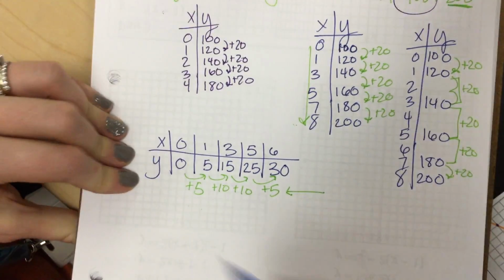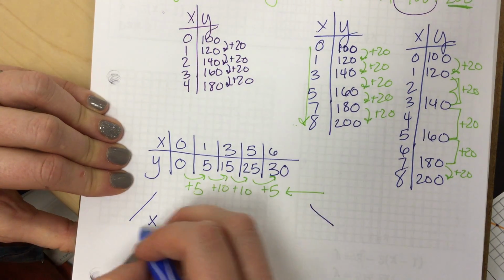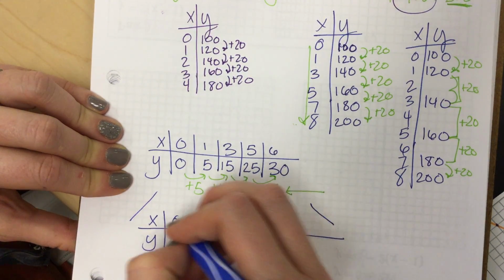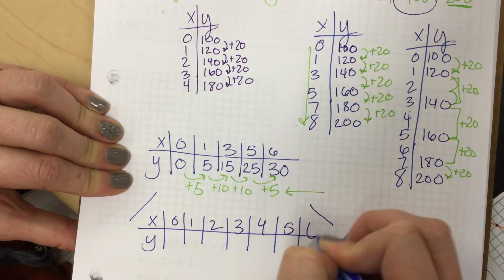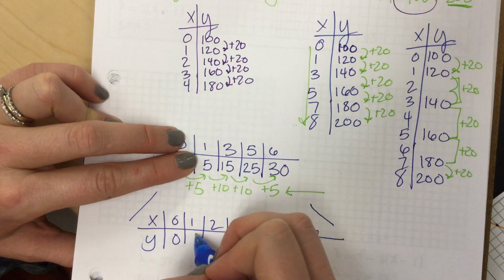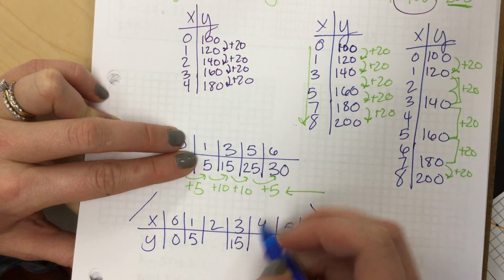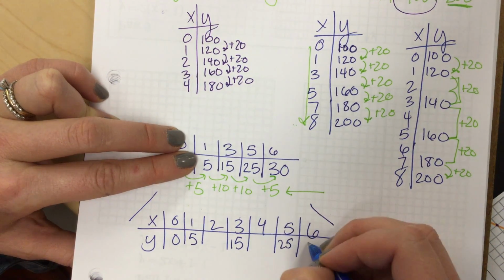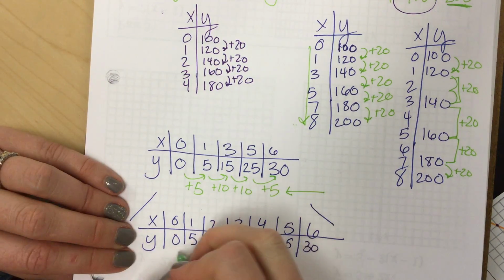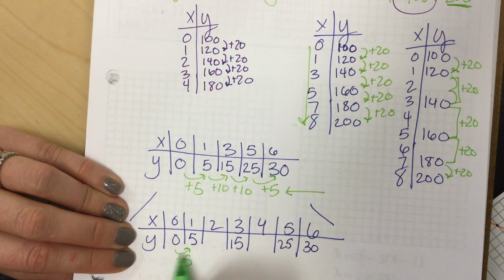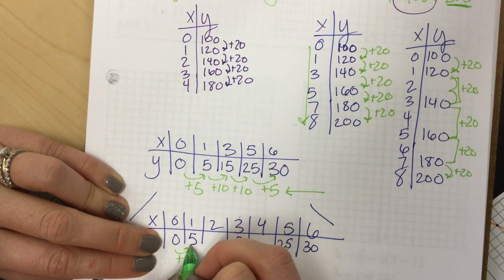But what you want to do is extend the table out. X will go 0, 1, 2, 3, 4, 5, and then 6, and Y will be 0, 5, 15, 25, 30. So now I can see that this increases by 5.